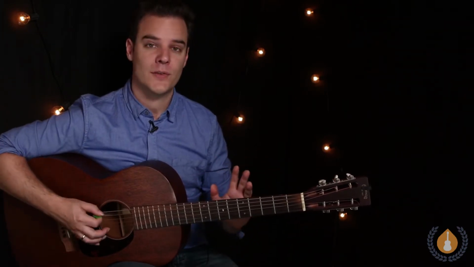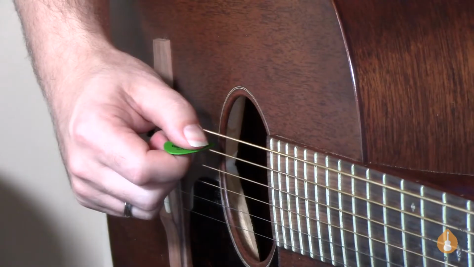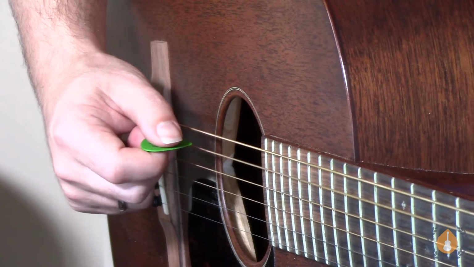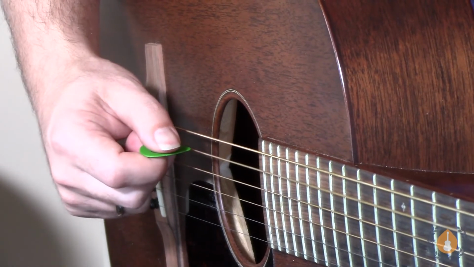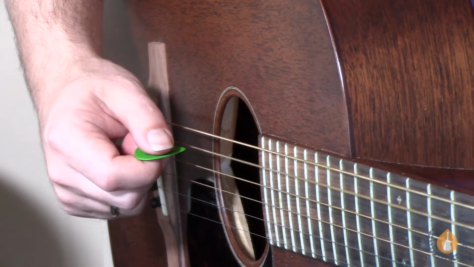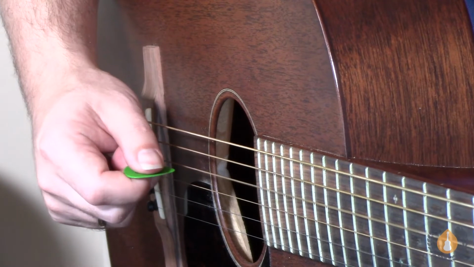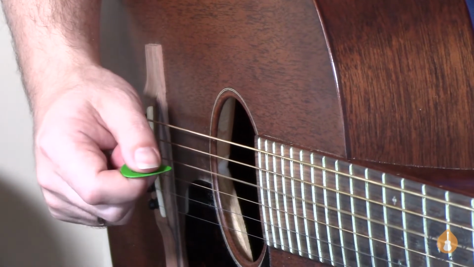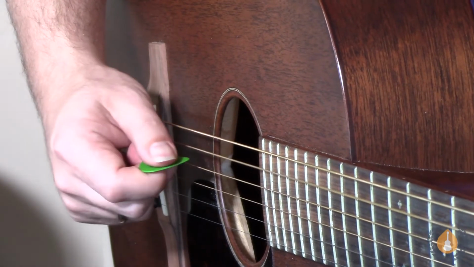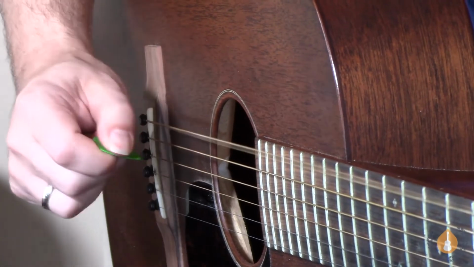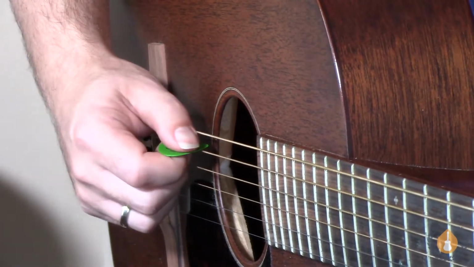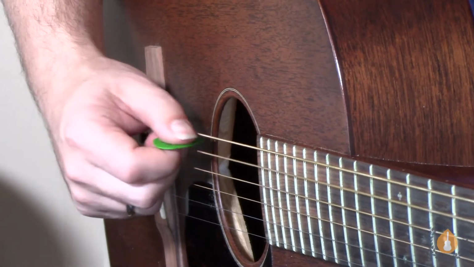Let's do that again. So we're going to start on the 5th string, A. 1, 2, 3, 4. A, 2, 3, again. A, now to D, 4th string. D, 2, 3, back to A. Then back to E. D, 2, 3, 4. A. One more time and we end.